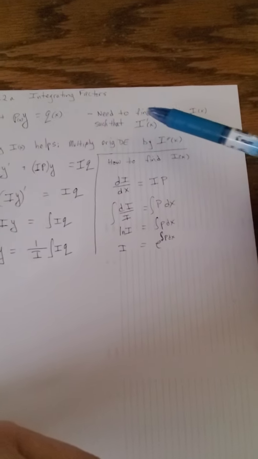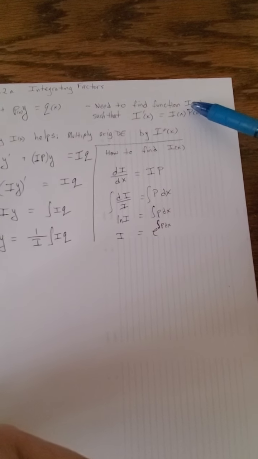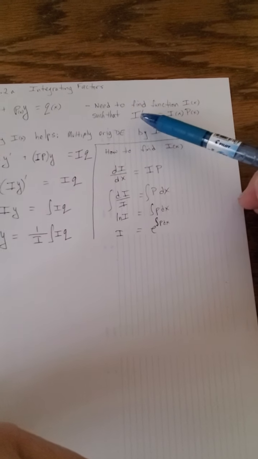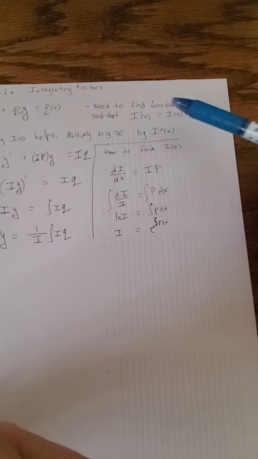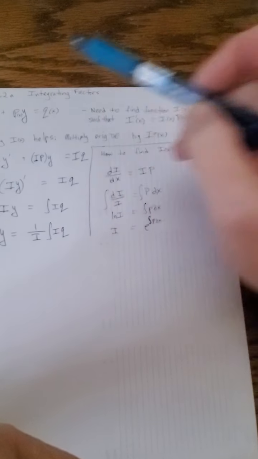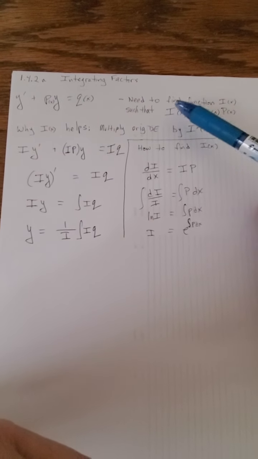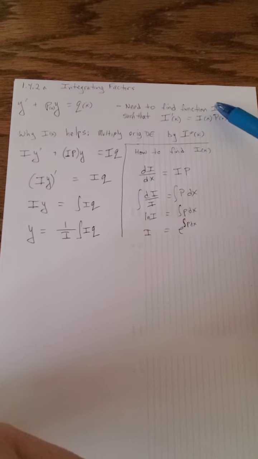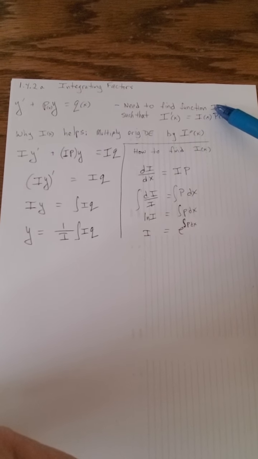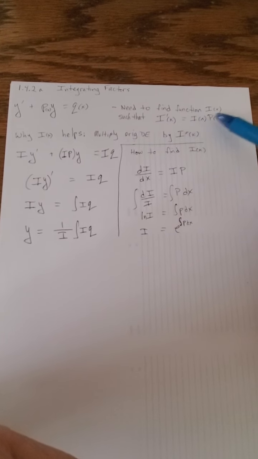And what we need to do is find some function I of x, so it's a function of x, such that the derivative of I winds up being I times p. I'm referring to the p over there. So somehow, based on the p that we have here, I have to find a function I. I, of course, is my integrating factor. Get it? I stands for integrating factor. Such that the derivative of I winds up being I p.